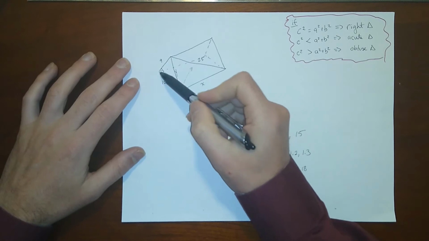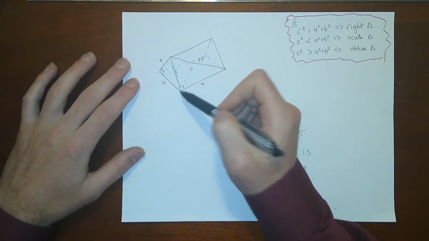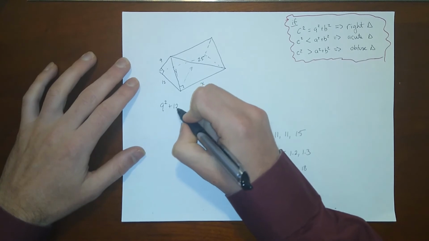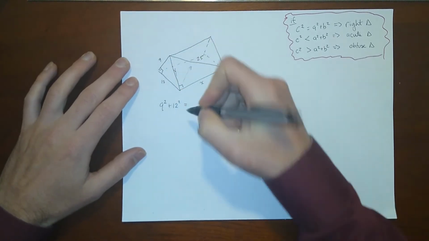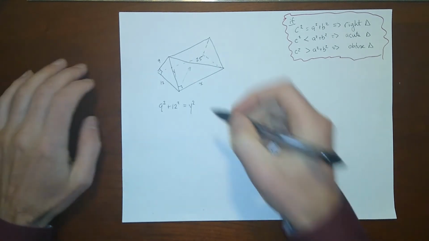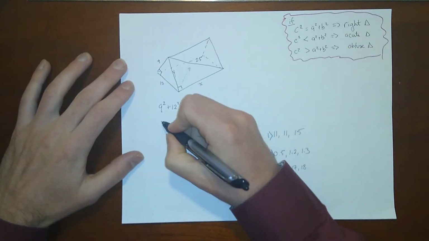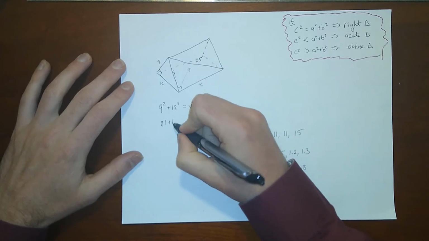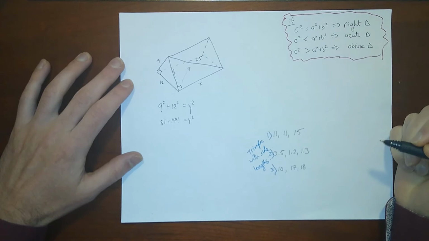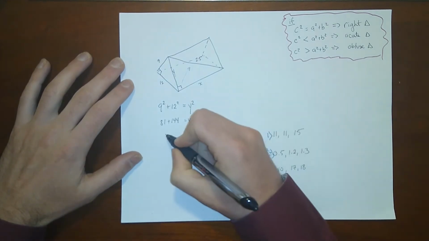So these are my legs on the smaller triangle, 9 and 12. That means 9 squared plus 12 squared is going to be equal to that hypotenuse, which we're calling y squared. 9 squared is 81. 12 squared is 144. Those add to, 215?